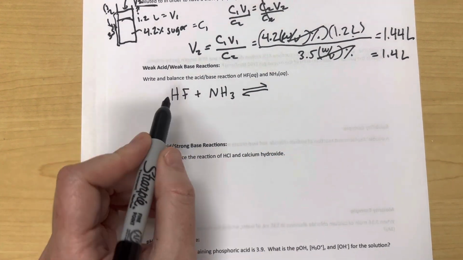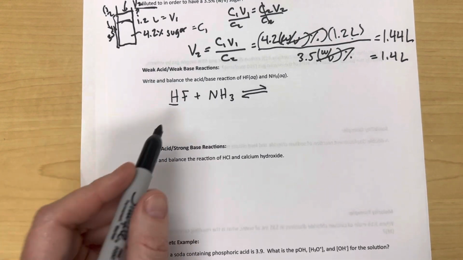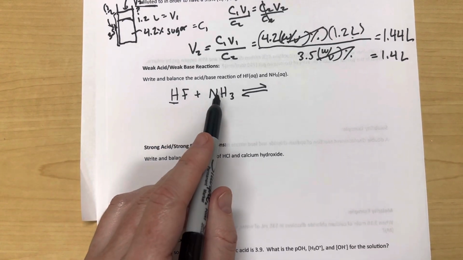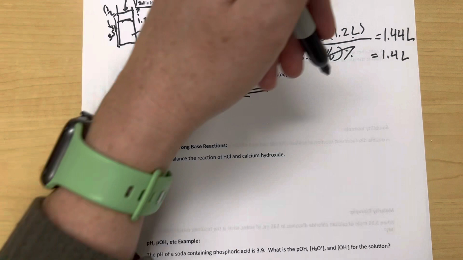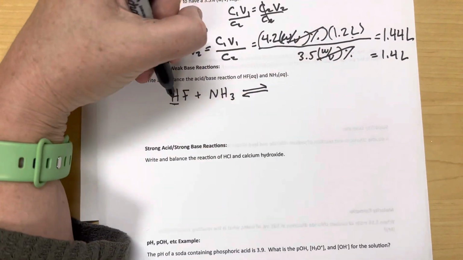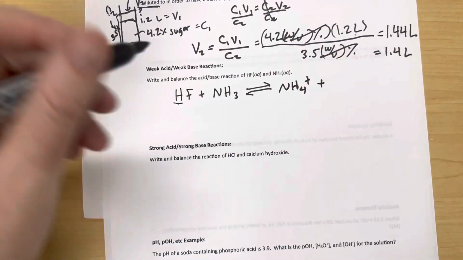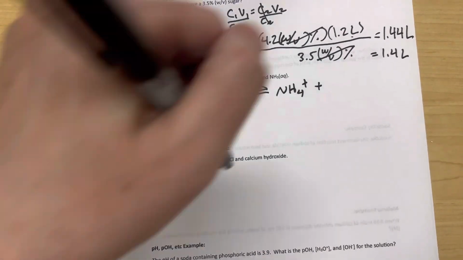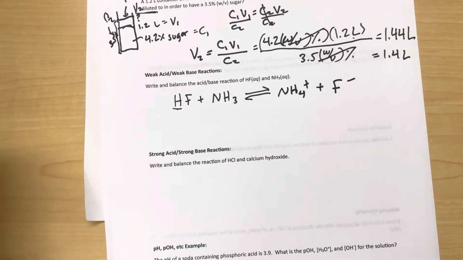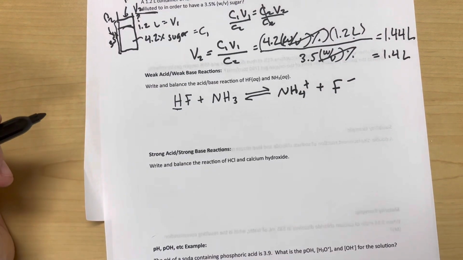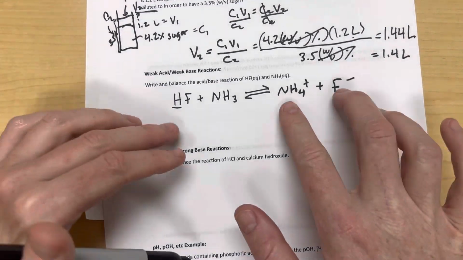All right, so remember what we're looking at is this is the acid. It's going to give off this H+, and that H+ is going to go over here to this NH3. And once this goes over there, you'll have NH4+. And then the resulting thing will have to be negative because you took away a positive. All right, so this is the balanced reaction.